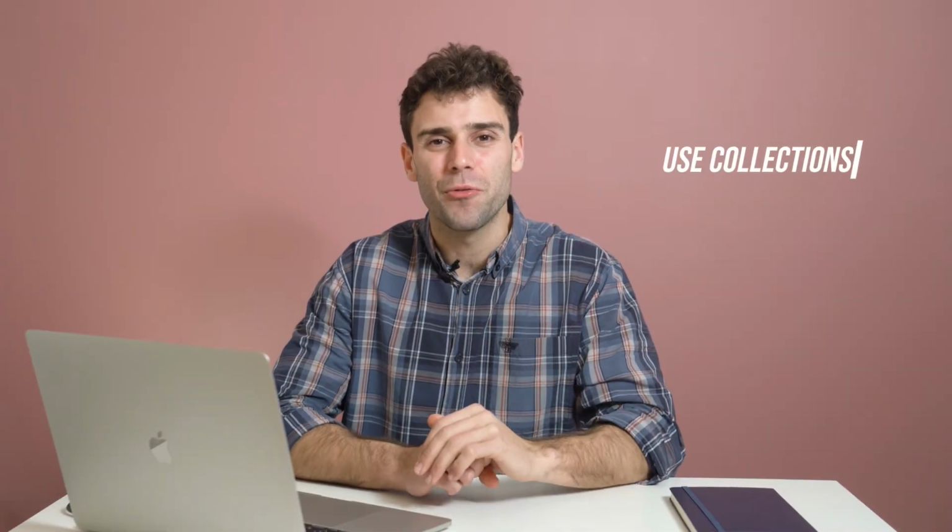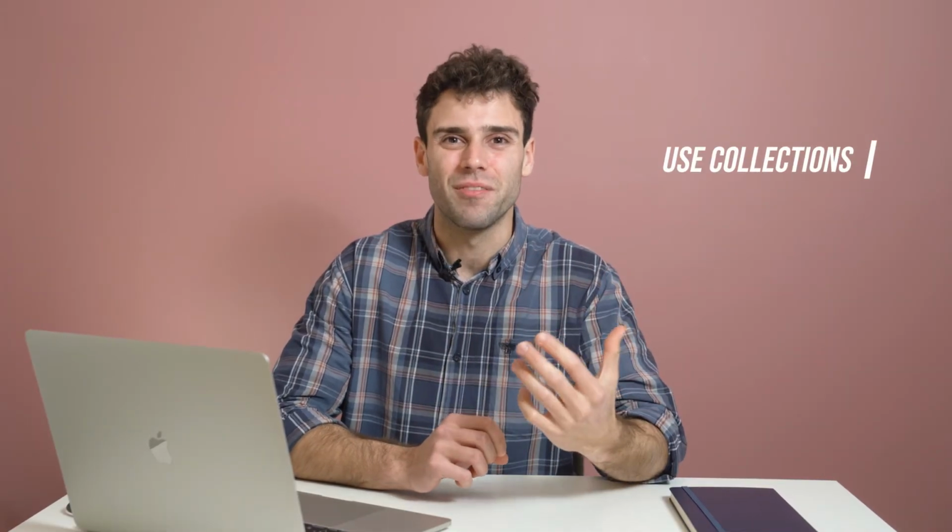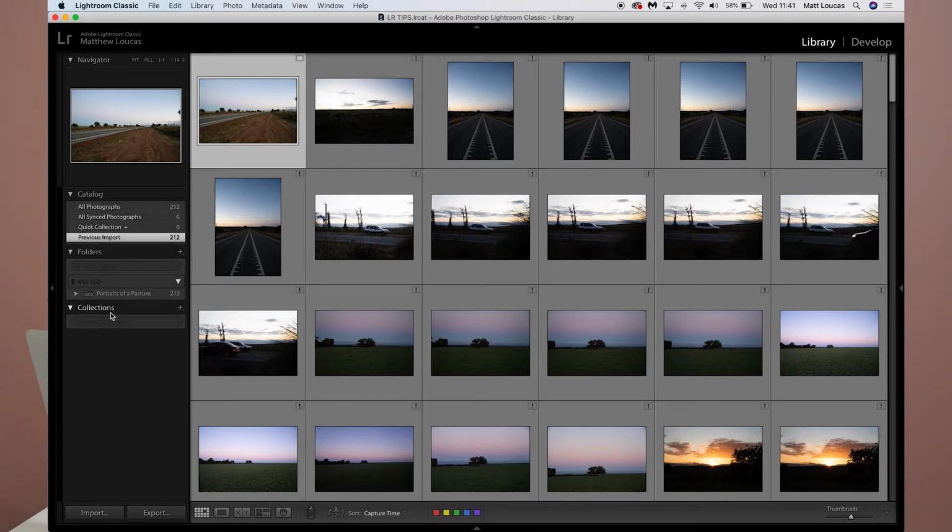Okay guys, tip number 3 is to use collections. I know a ton of photographers who don't really use this great feature in Lightroom, and I think it's a great way to organize your files from a shoot and to set out how you plan to produce these final images. If we jump back into Lightroom, you can see here on the left, collections is all empty.